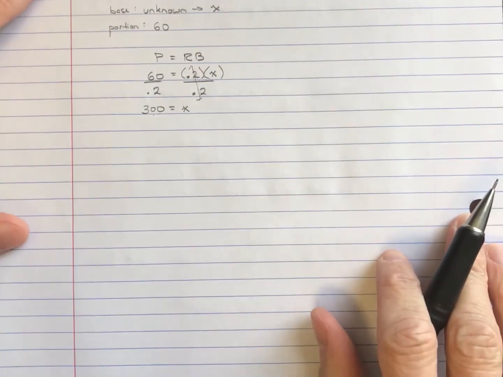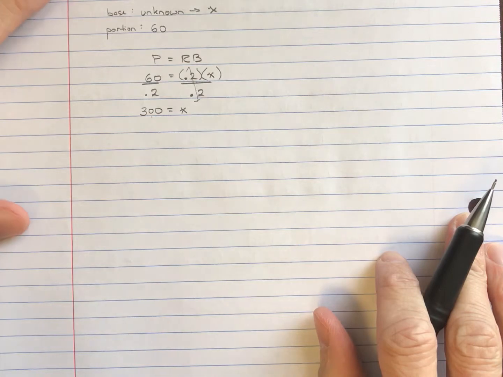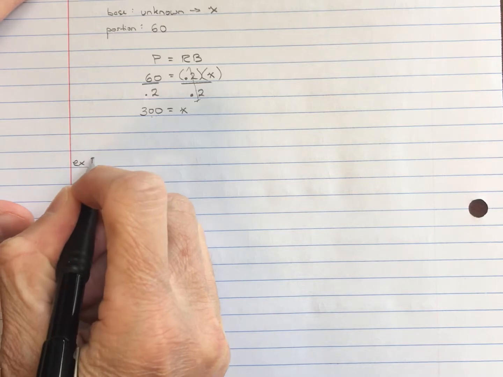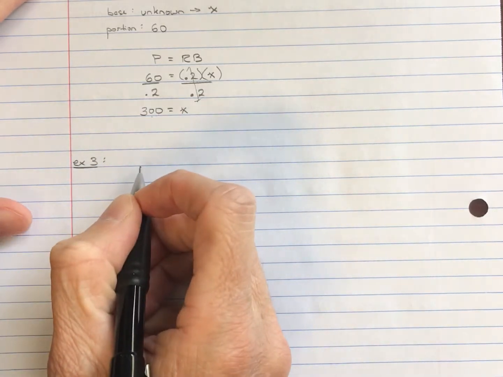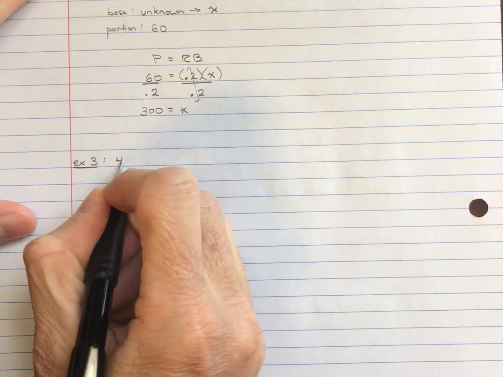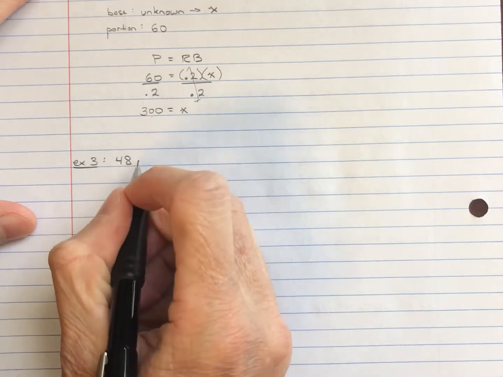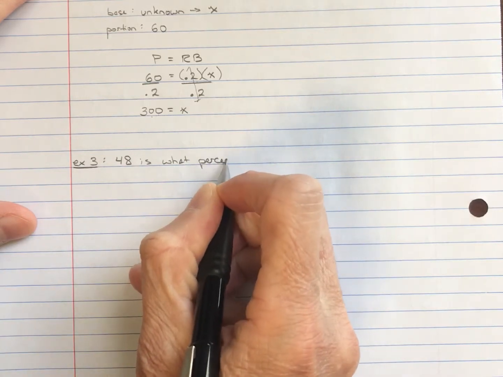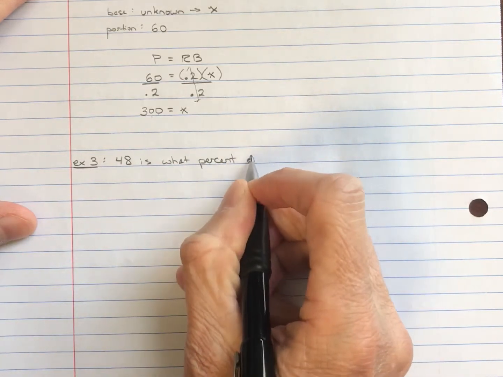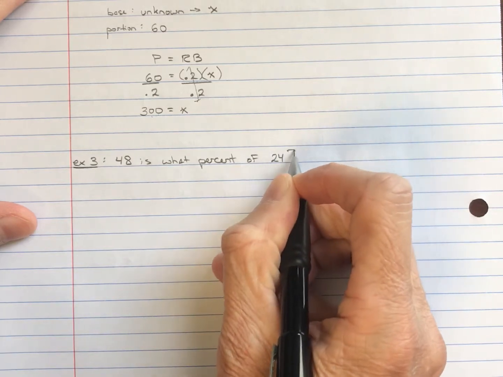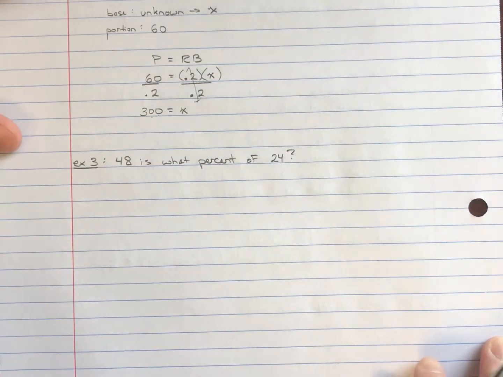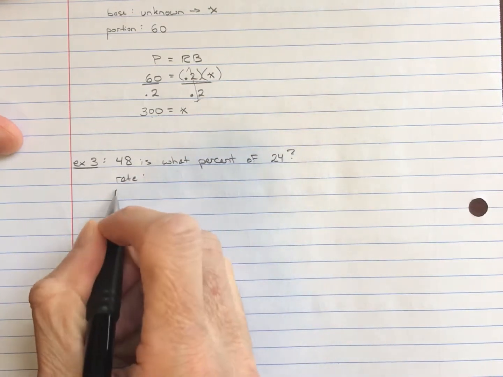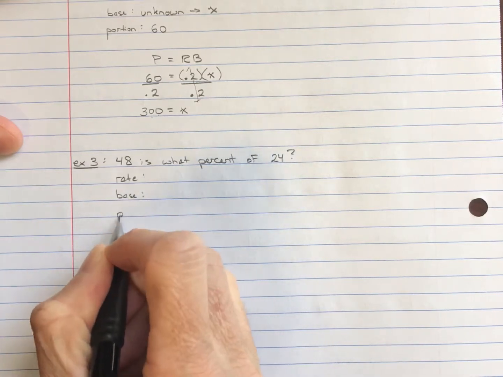Okay, we'll do one more. I'm looking at percent, and I'll throw a couple of pieces in this one that you're going to want to be aware of as we talk about it. This one's going to have a couple of small nuances to it. 48 is what percent of 24? Okay. Again, I'm going to do rate, base, and portion.